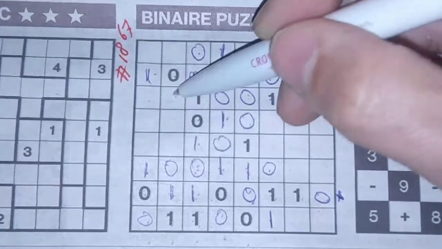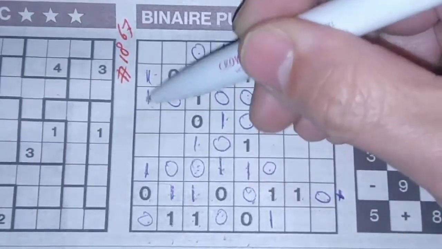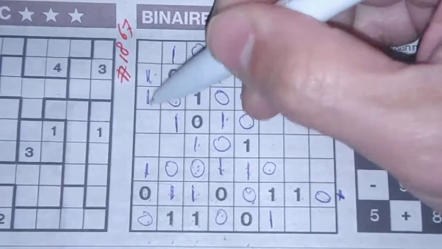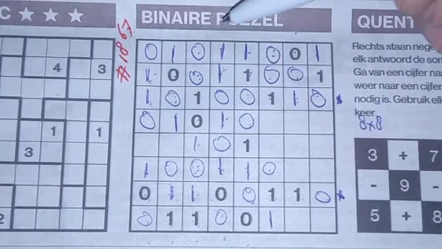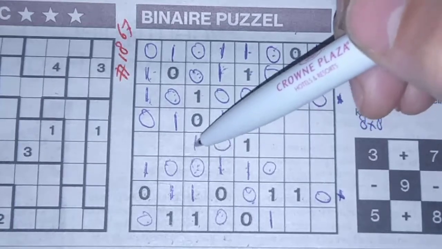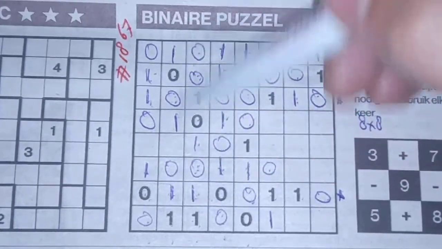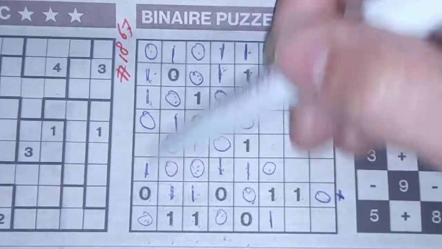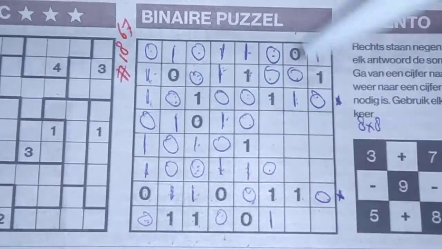We have a 1 here, this should be an O. We have an O there, this should be a 1. Double O, here 1, there 1. Double 1, here no, there no. We have now 1, 2, 3, 4 ones, so the rest are O's. We have now 1, 2, 3, 4 O's, so the rest are ones.